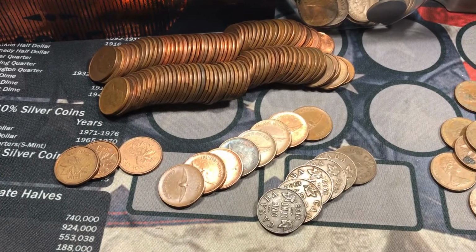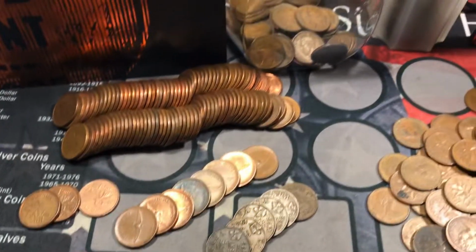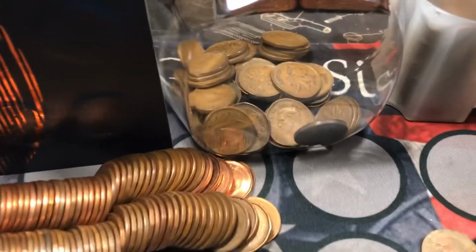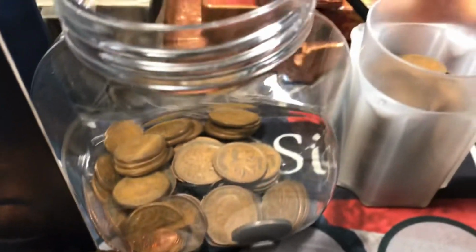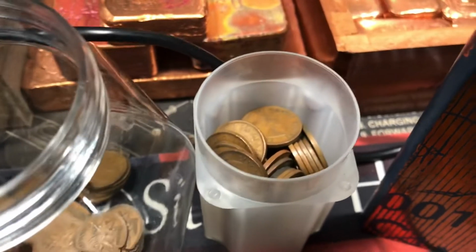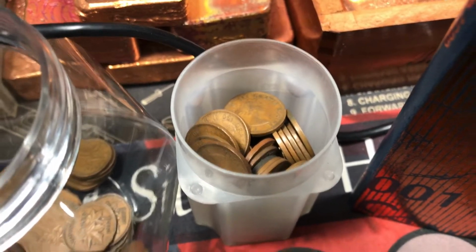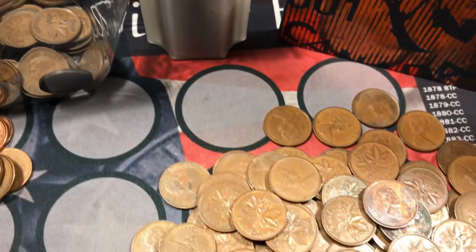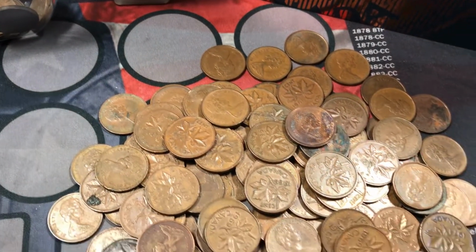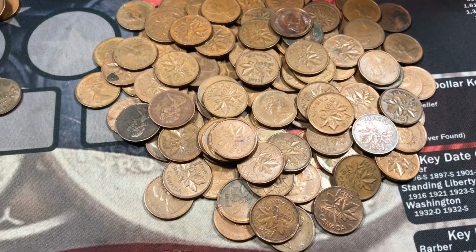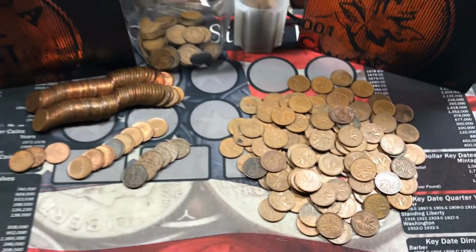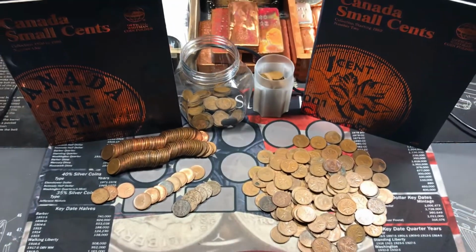Here I have better condition coins, commemoratives, and King George V. In this little jar I have all the King George VI coins. And then in this coin tube here, I separated all the laureate portrait coins. And then this big pile here is basically everything else, not as good condition coins and just random stuff. But we'll be searching through all these for different varieties, errors, and coins to fill the album.